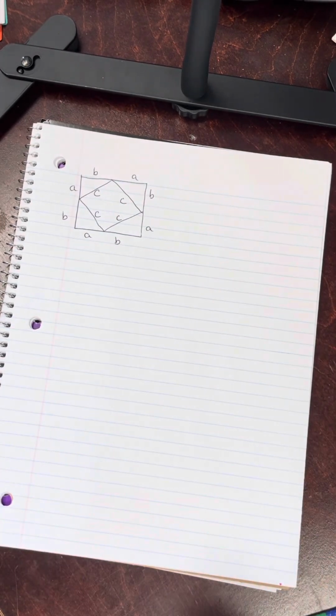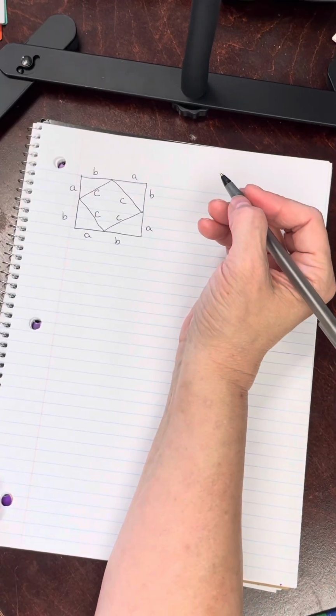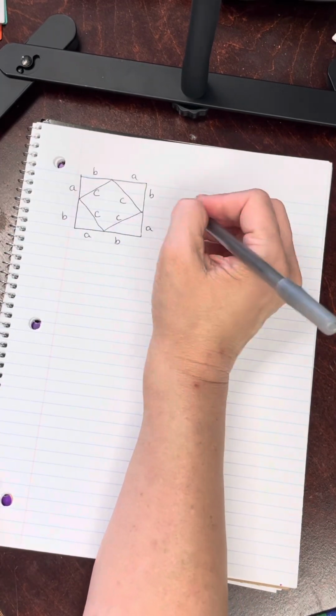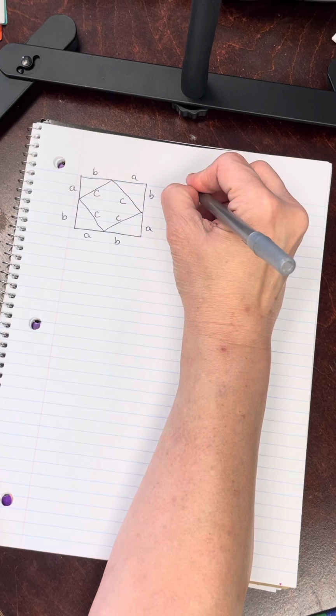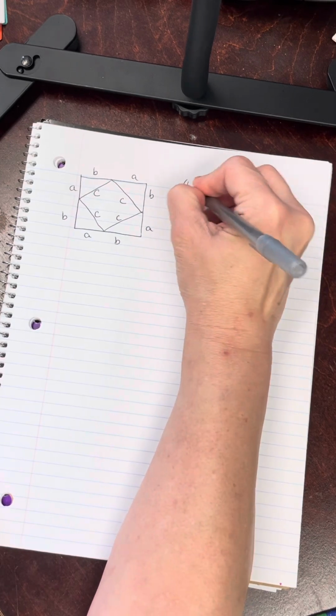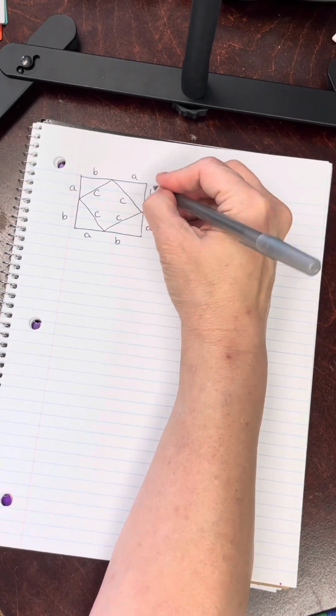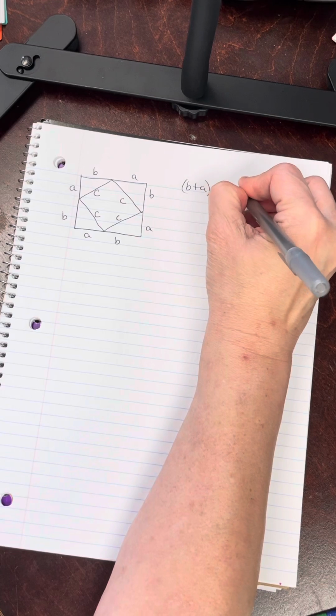Okay, so once we're here, if I find the area of the large square, this side is B plus A. And that is multiplying with this side, which is also B plus A.